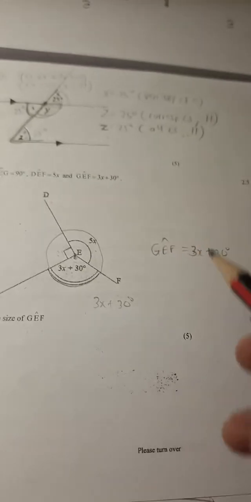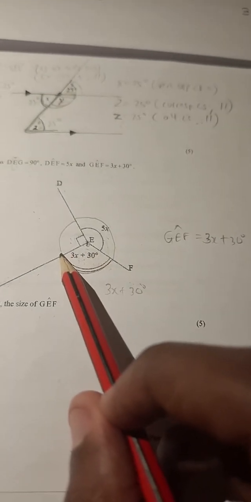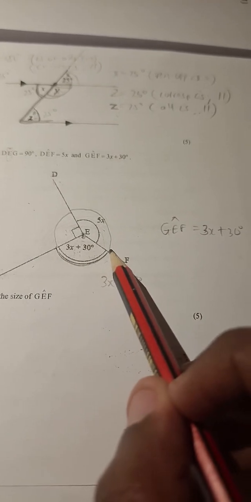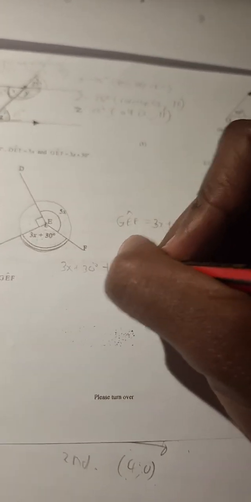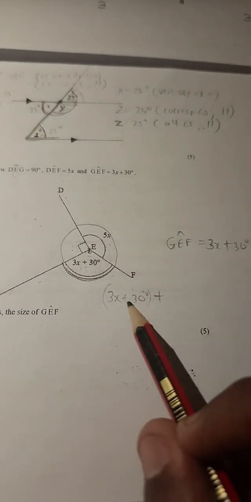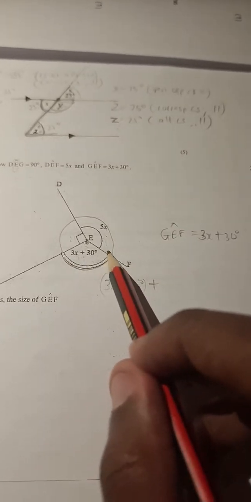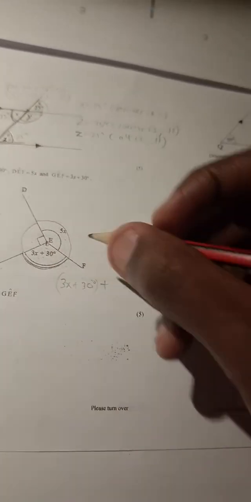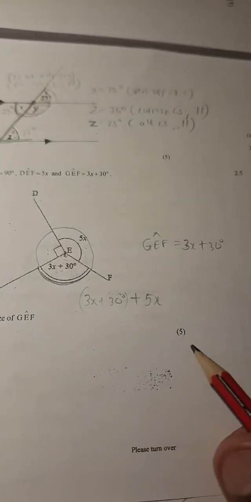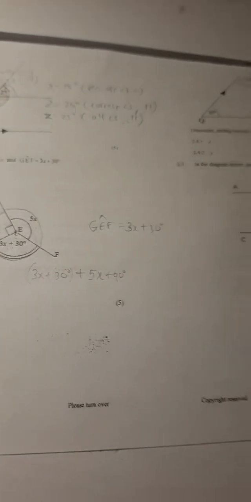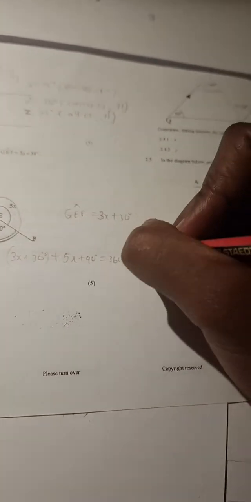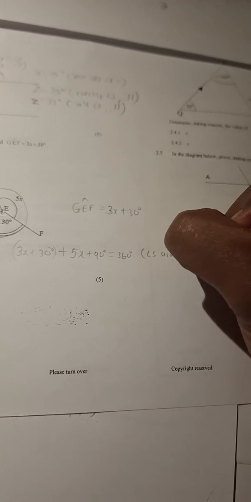So you would then take the three angles. As you go around, you take the angle, 3x plus 30, I put brackets because this is a binomial, but it is becoming a single term, plus 5x, plus 90 as I complete my revolution is equal to 360 degrees, angles around a point.